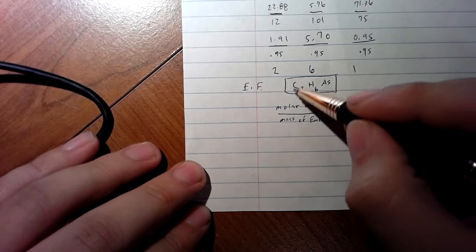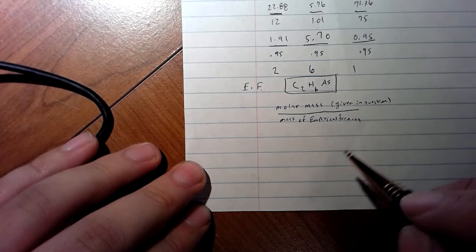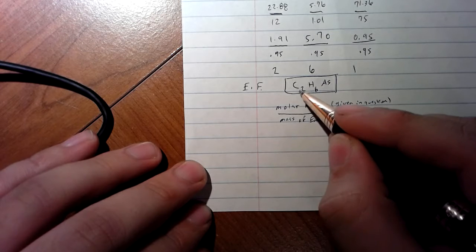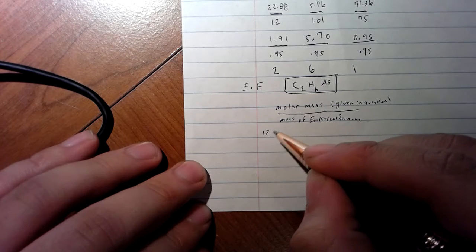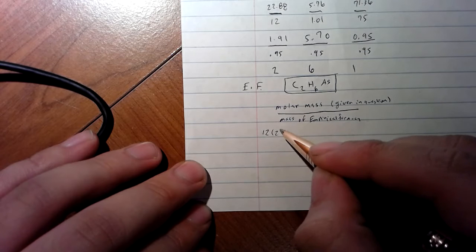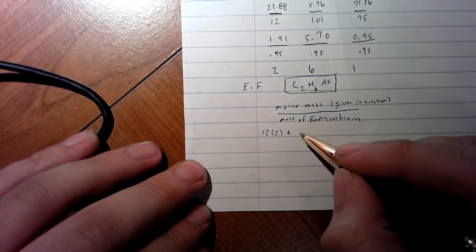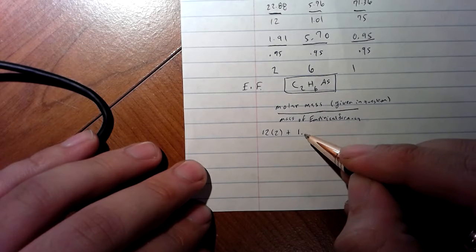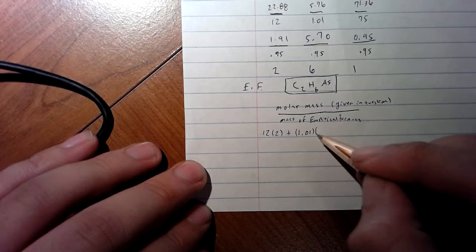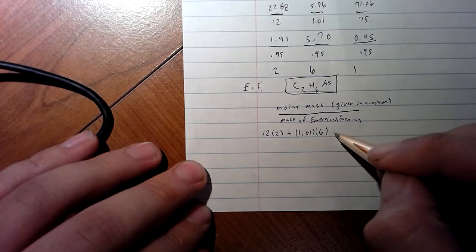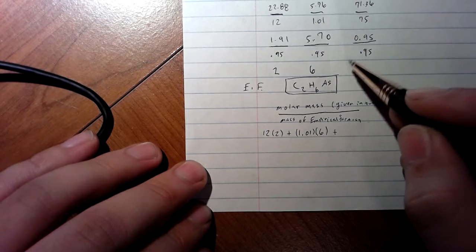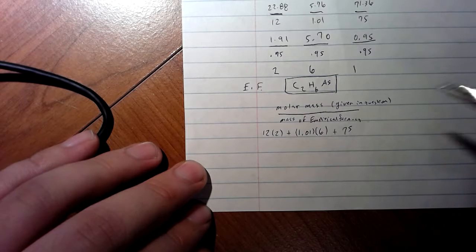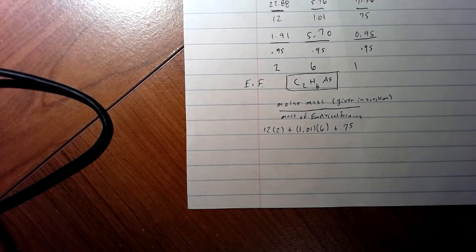So first I want to find the mass of this empirical formula, and we just have to add up these numbers, right? So for carbon we have 12, and then there are 2 of them, so 12 times 2, plus for hydrogen we have 1.01 times 6, plus arsenic we used 75 times 1, so I'm not going to write it, I'll just leave it like that.